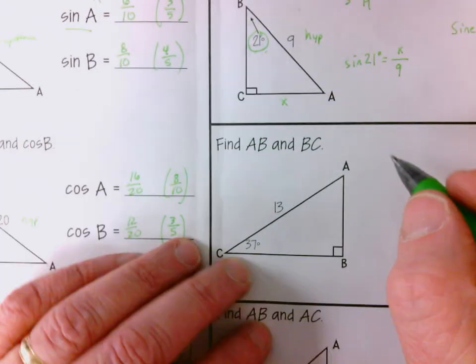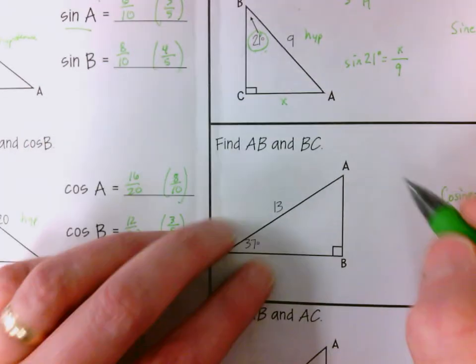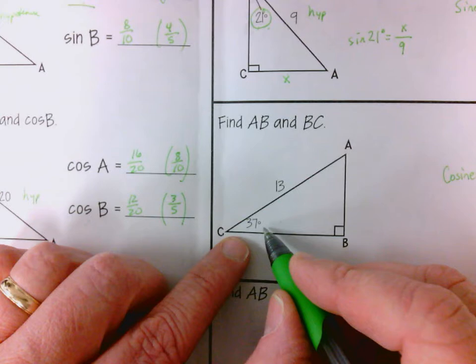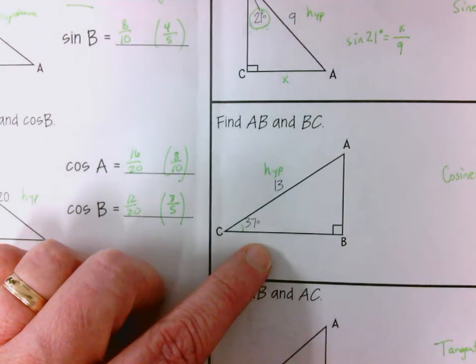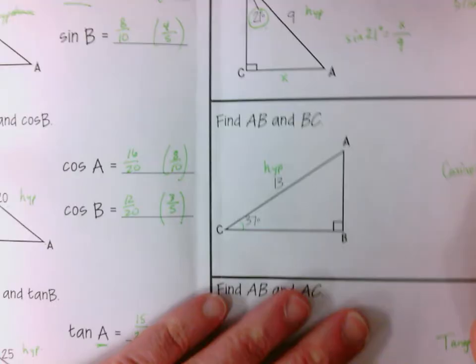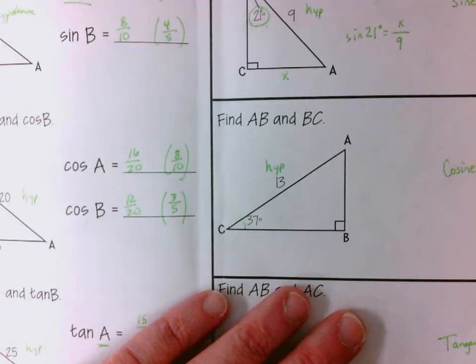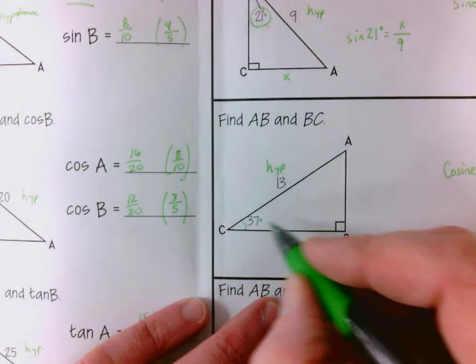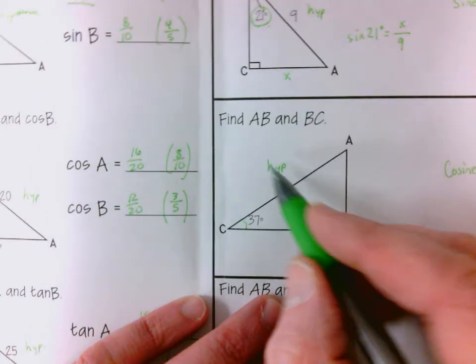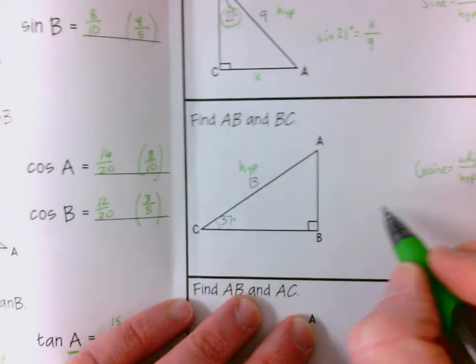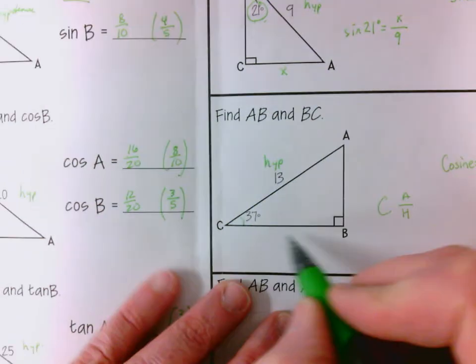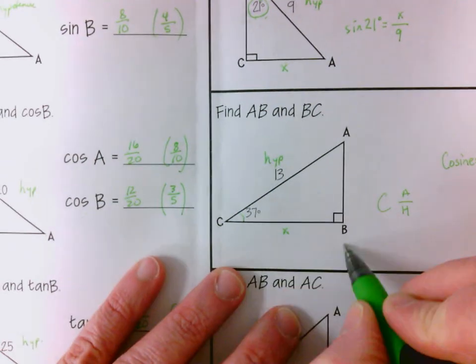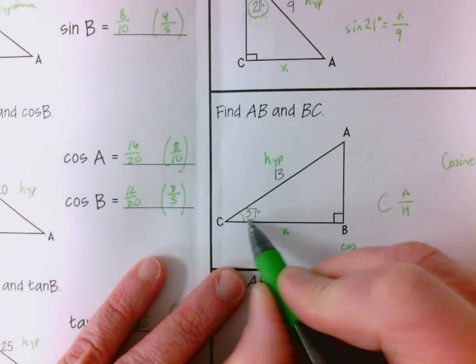For the cosine, I look at my angle, and again, I label my hypotenuse first. I can do the opposite and adjacent in my head as long as I don't mess up the hypotenuse, because the hypotenuse is also adjacent to the angle, so it can be confusing. So the cosine is CA, adjacent over hypotenuse. So the cosine of 37 equals x over 13.